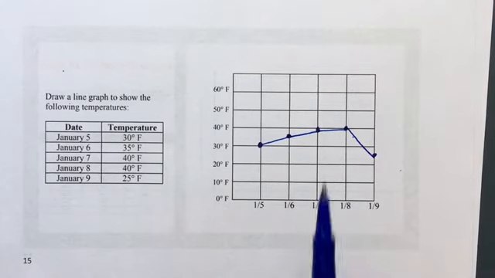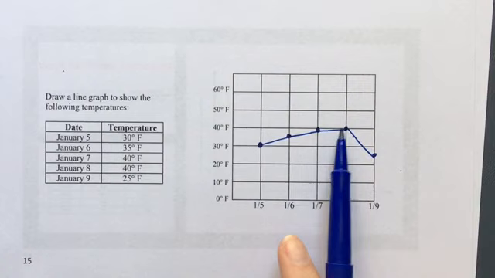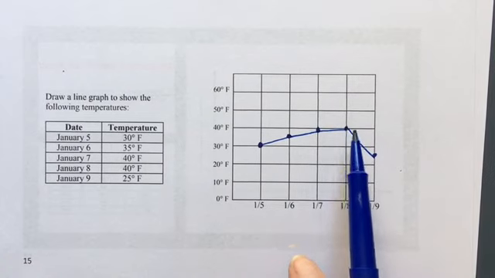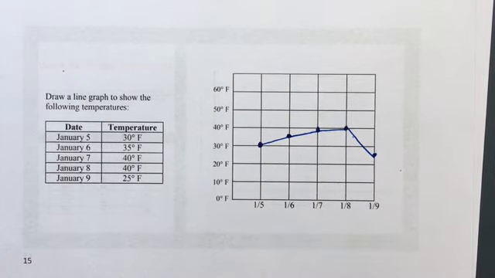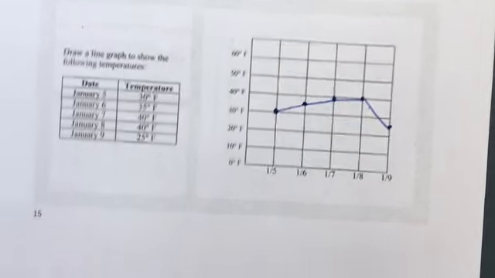And we have a line graph. We can see that the temperature gradually increased throughout the week and then dropped at the end. All right, moving to our next example.